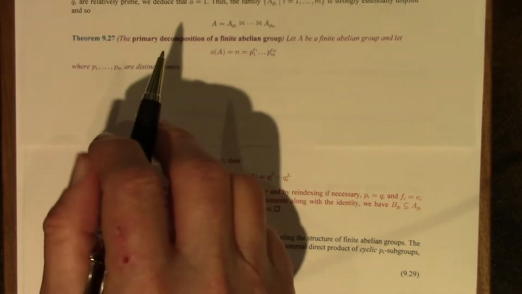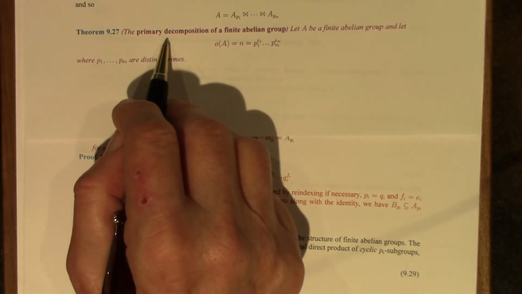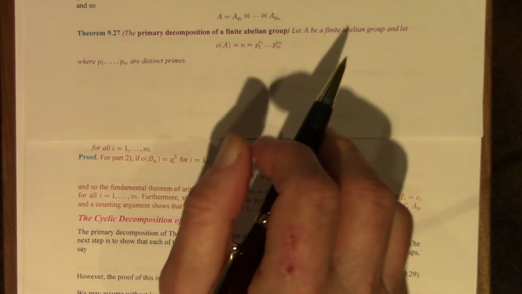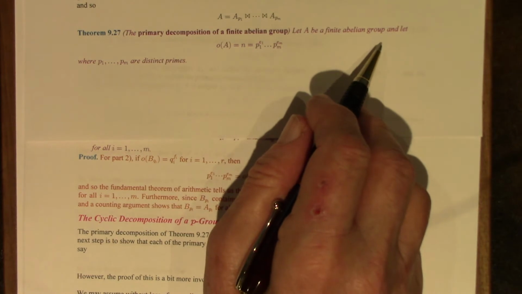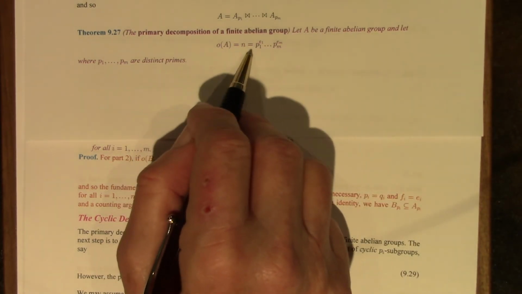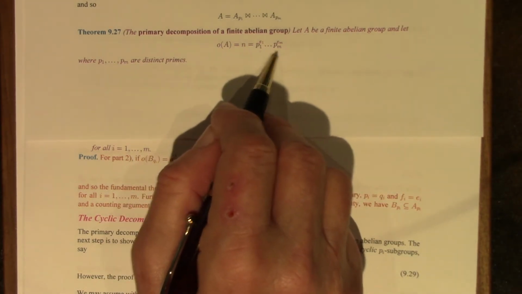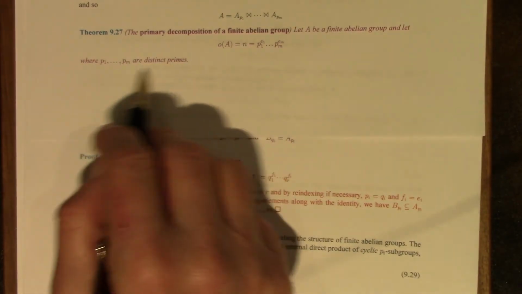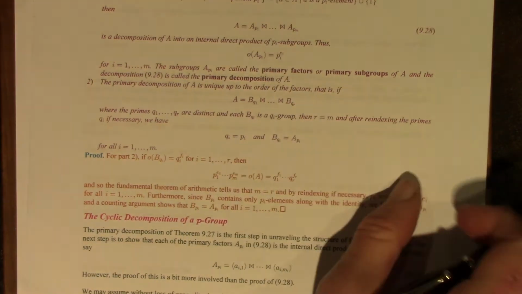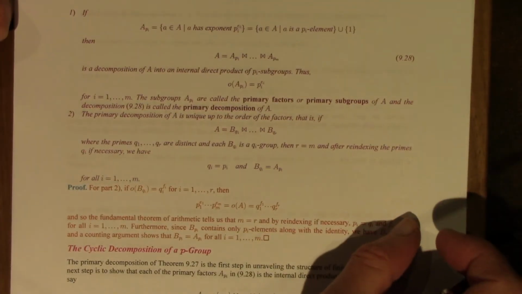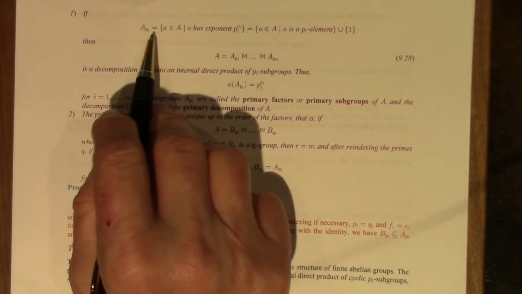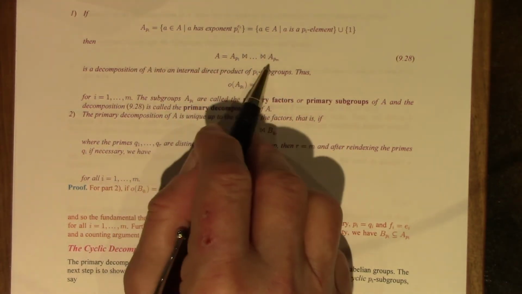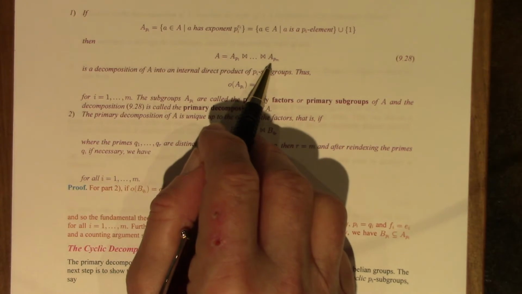In summary, and this is called the primary decomposition of a finite abelian group. Let A be a finite abelian group and its order is factored. This is the prime factorization of the order. So these primes must be distinct. Then if we define Api this way, A is the internal direct product of these subgroups.